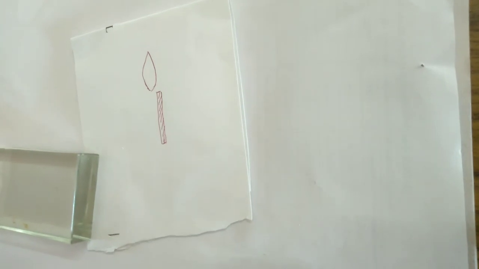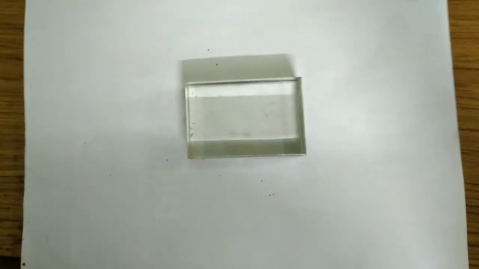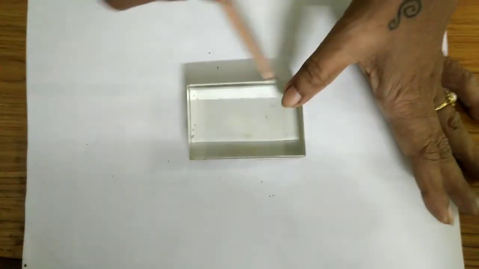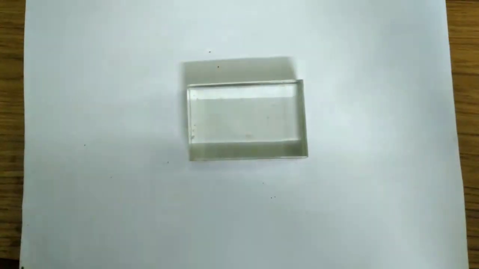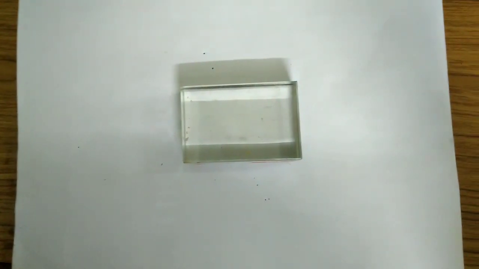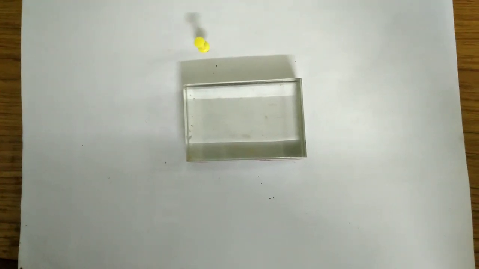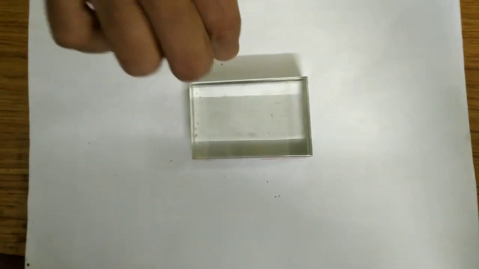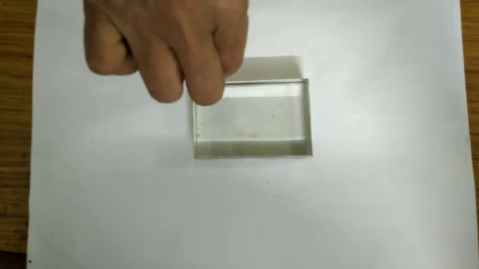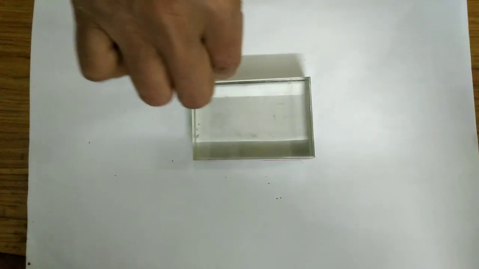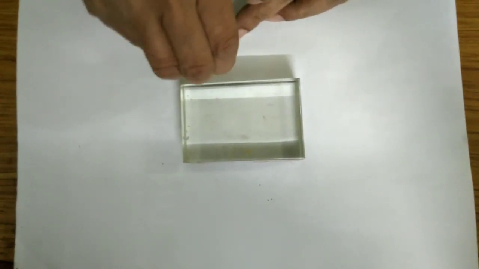That is the experiment. Take a drawing sheet, the glass slab, and mark its boundary. Then take two drawing pins and insert them on the drawing sheet obliquely, not perpendicular to the glass slab. Two pins. You have to insert them.